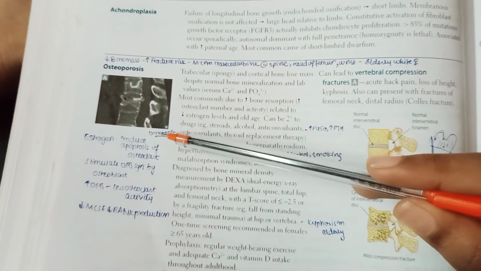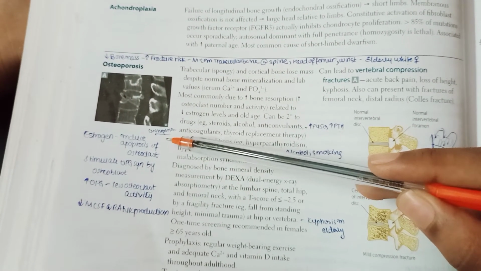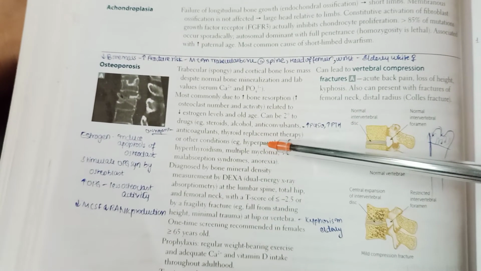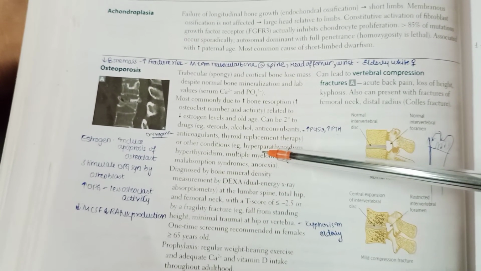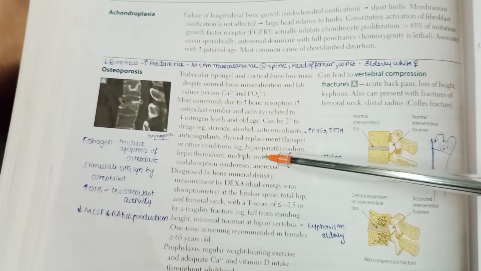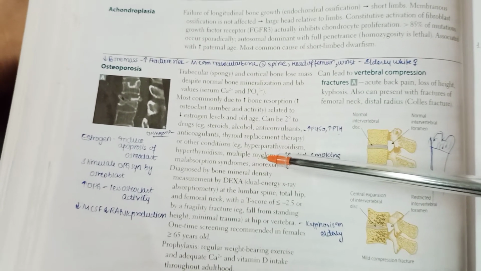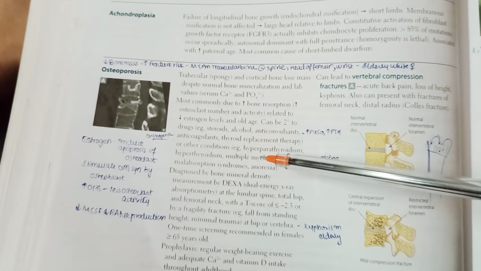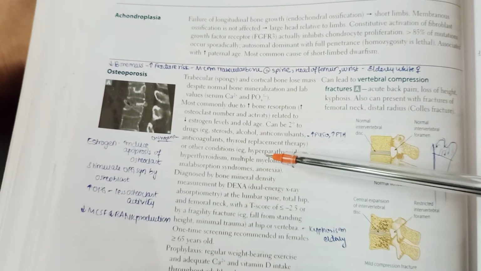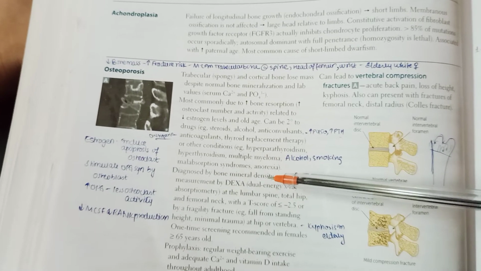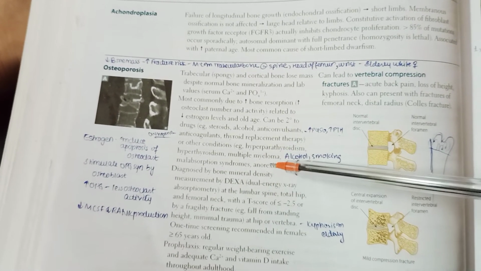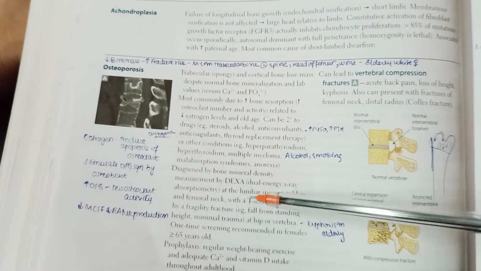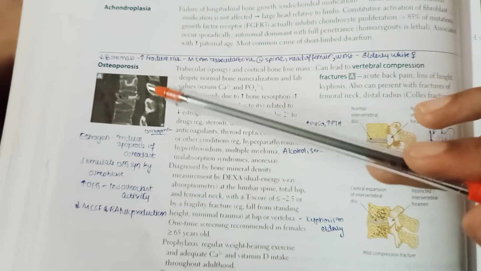Even anticoagulants like unfractionated heparin will lead to osteoporosis. Thyroid replacement therapy, because hyperthyroidism will lead to osteoporosis. So in thyroid replacement therapy, as you are giving more artificial thyroid, especially to hypothyroid people, that will also lead to increased osteoclastic activity. And also in hyperparathyroidism, multiple myeloma, alcohol, smoking, and malabsorption syndromes. In all these conditions we can see this.